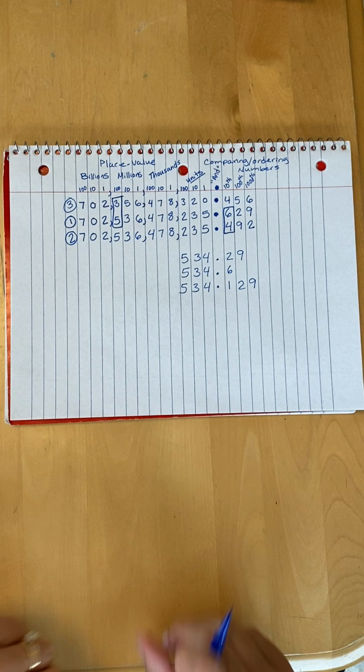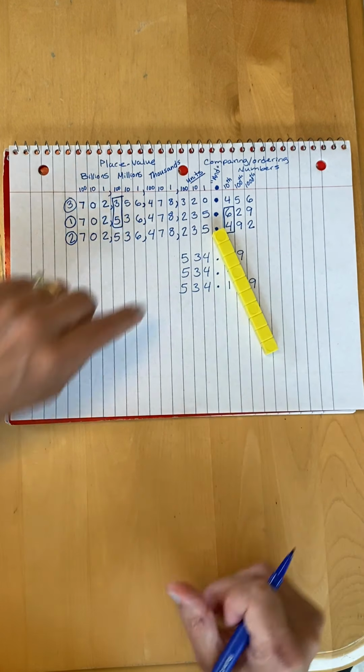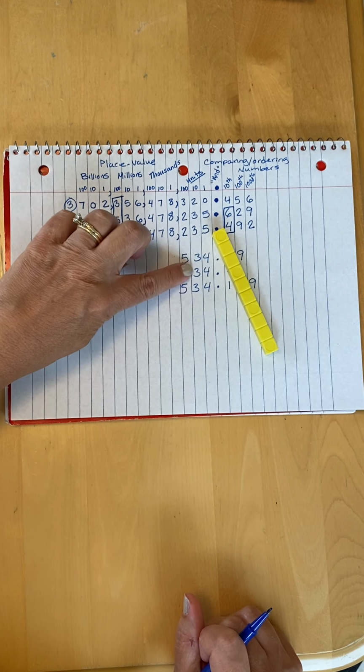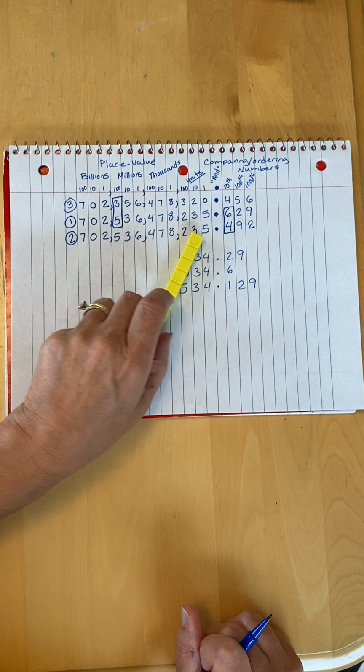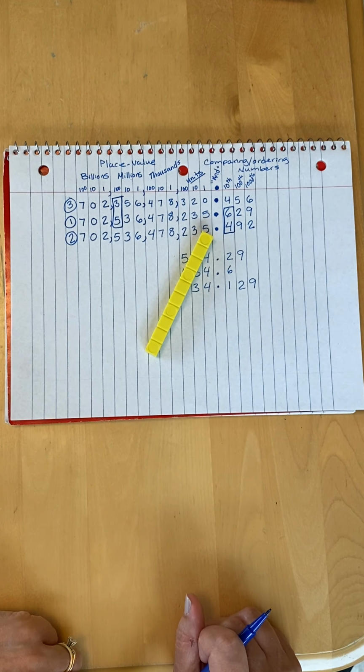Now, initially, everybody should be able to say, hey, check that out. My whole numbers are all the same. I'm not really going to have to compare there because so far they're equal. But when I come over here, I can see this is not equal.